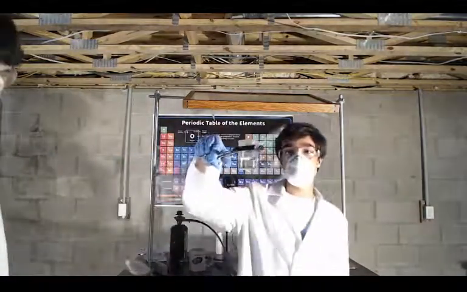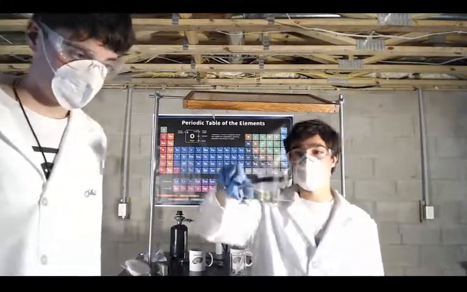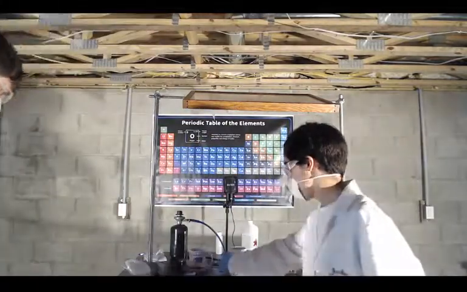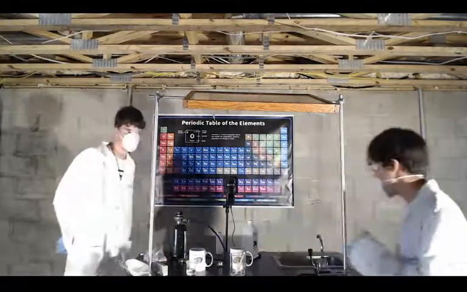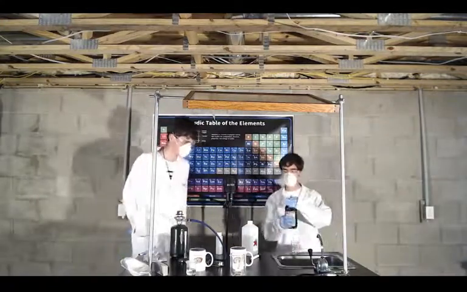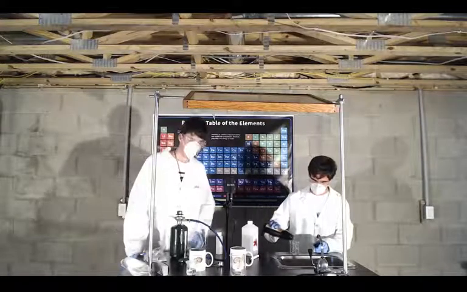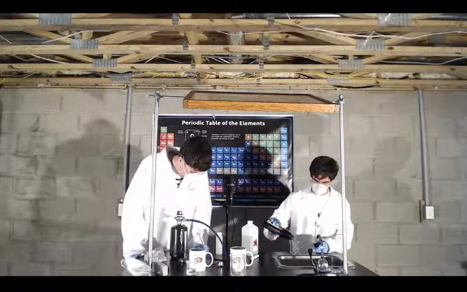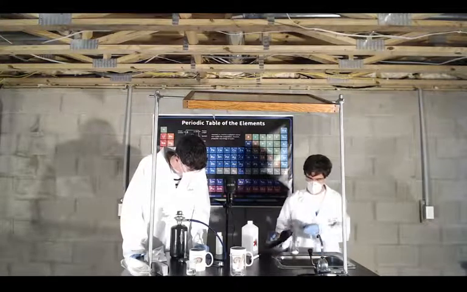It has been exposed to air, which is why this is higher concentration than what we just used. We're going to add some potassium nitrate again to this. Some serious potassium nitrate.